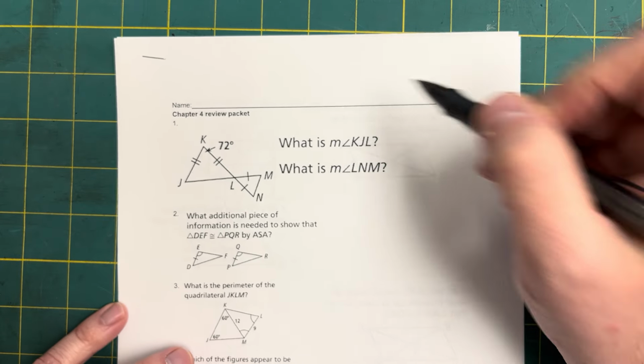So these together are 108, but they're equal to each other, so take 108 and divide it by 2. Was that 54? So these are both 54 degrees. Great.